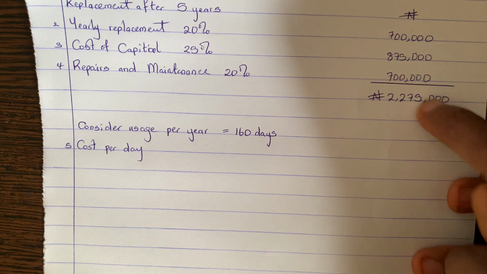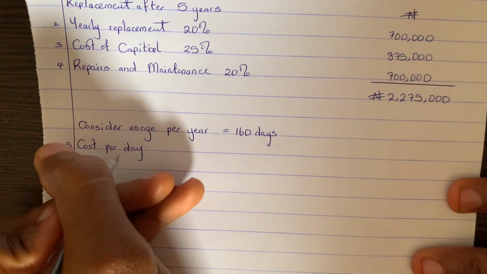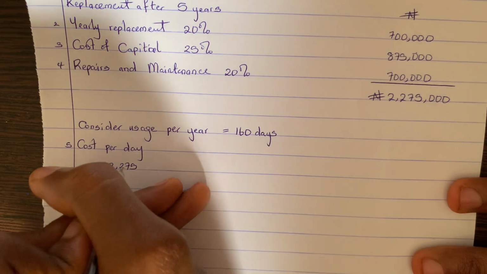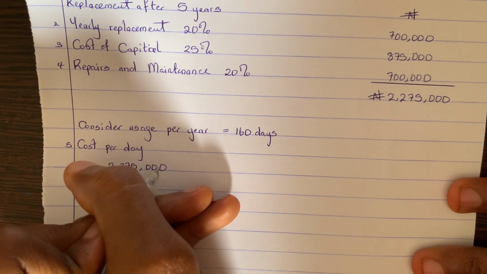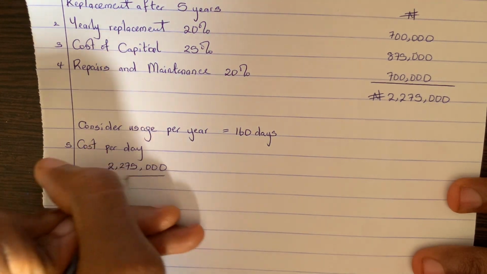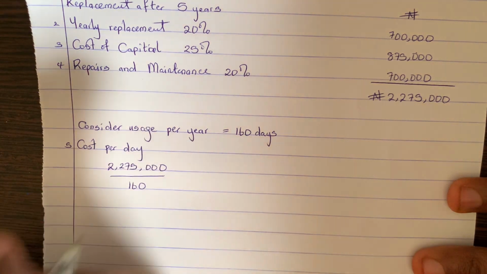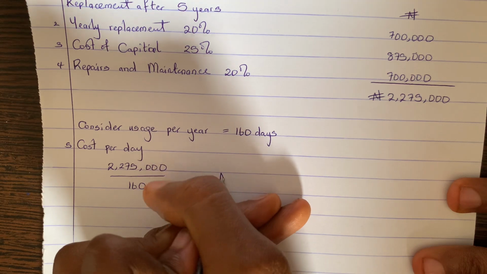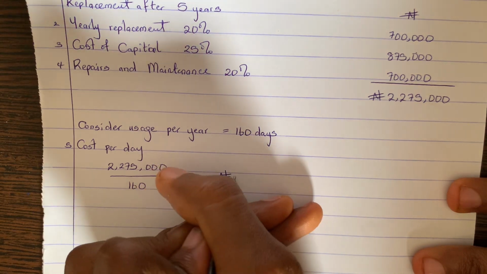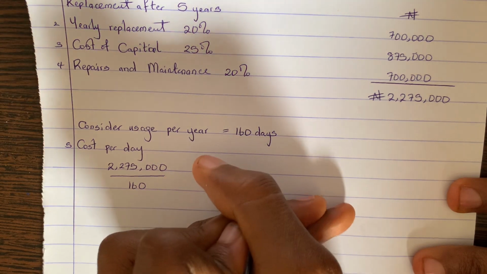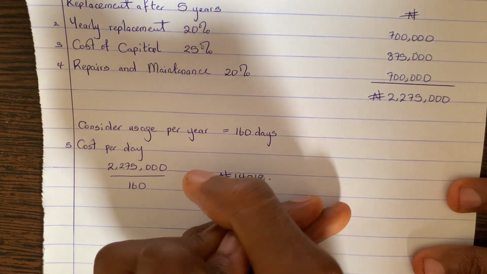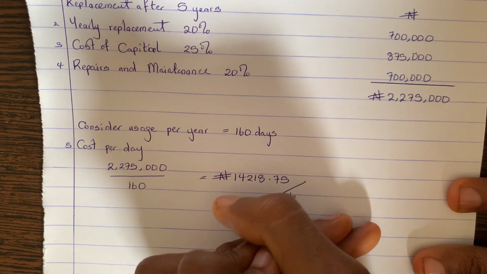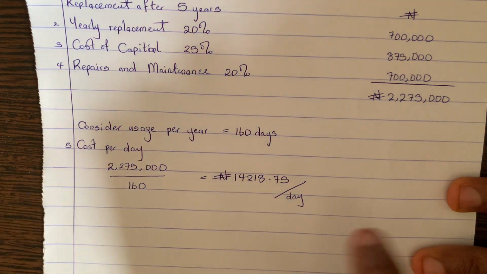So cost per day will now become what? 2,275,000 divided by what? 160 days, and that would be equals to 14,218.75 naira per day. I hope you get the logic.